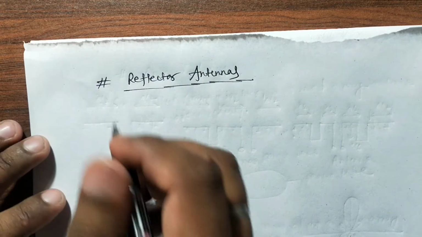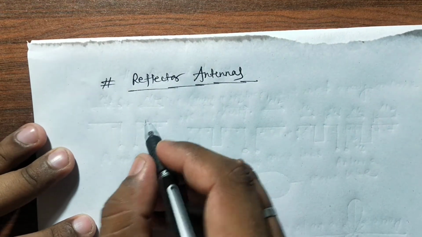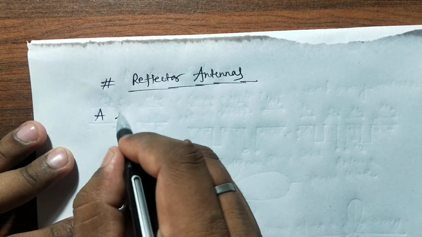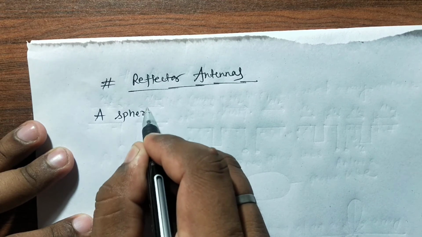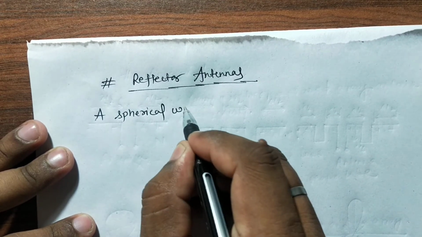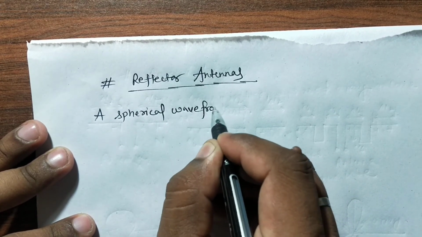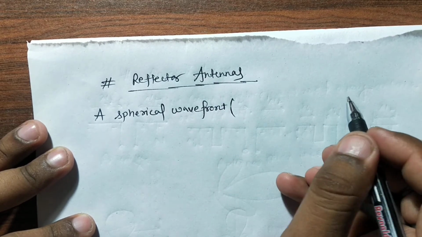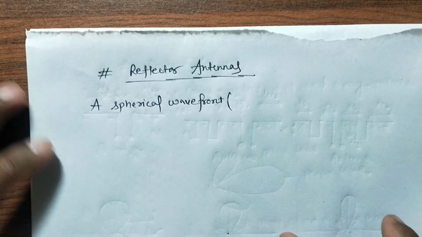So dear students, spherical wave front. Generally if I say a spherical wave front, what is this spherical wave front actually?